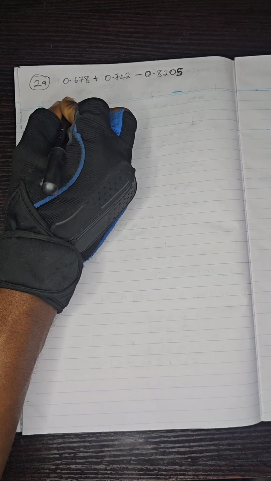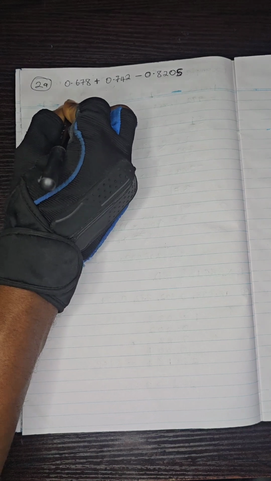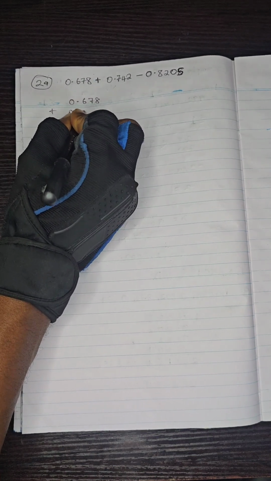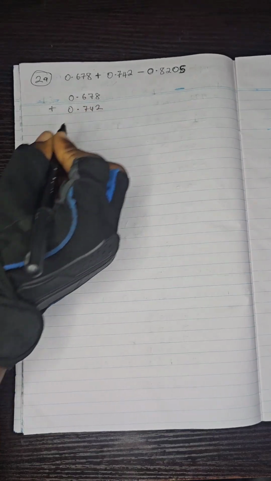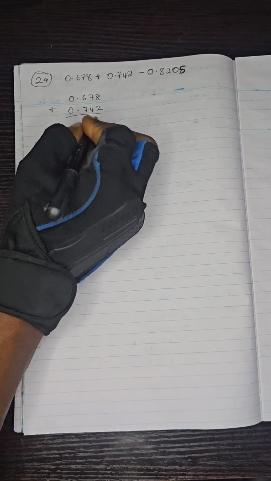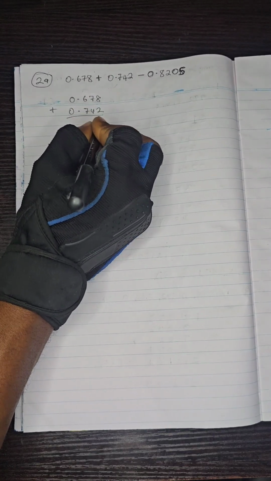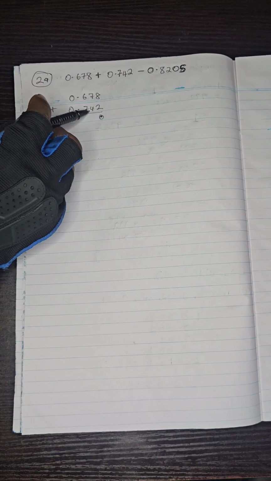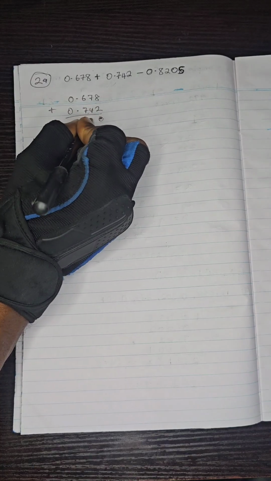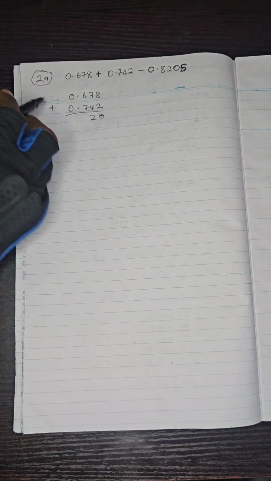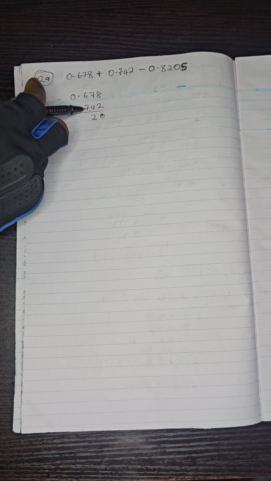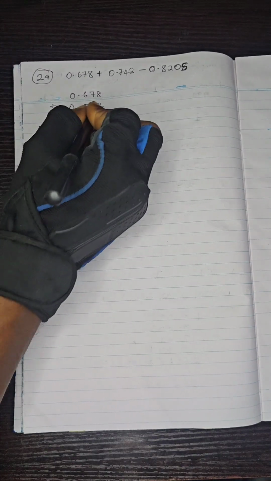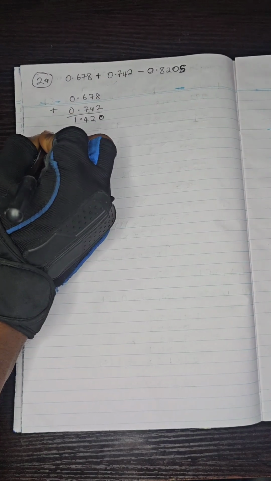In this case, I can do something like 0.678 plus 0.742. And now when I add, this is 10, so I have 0, carry 1. This is 7 plus 4 is 11, plus that one I'm carrying is 12, carry another one. 7 here, 7 plus 7 is 14, carry 1, and the 1 will be here. So this answer I got, I now have to subtract the second one.